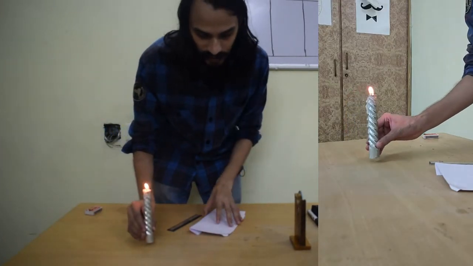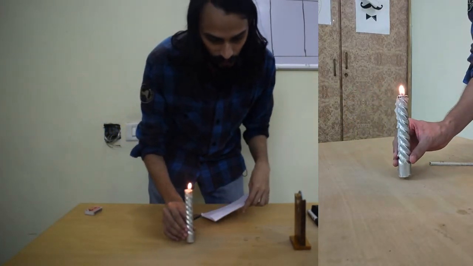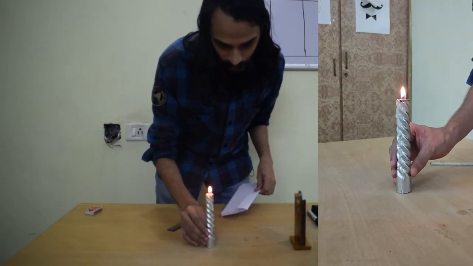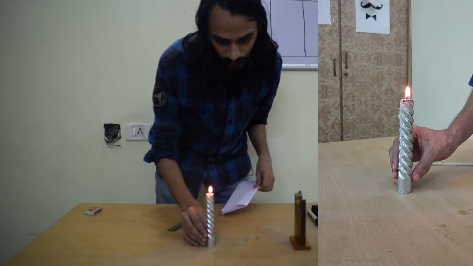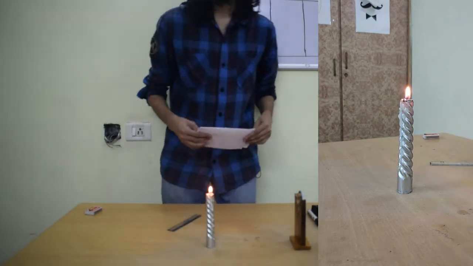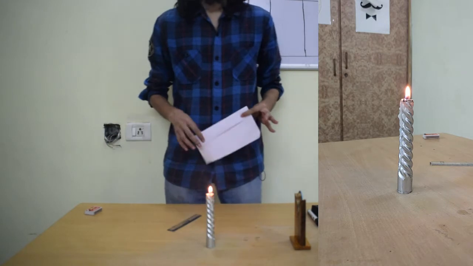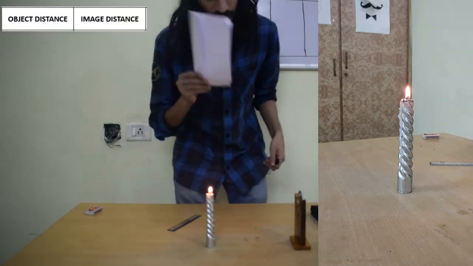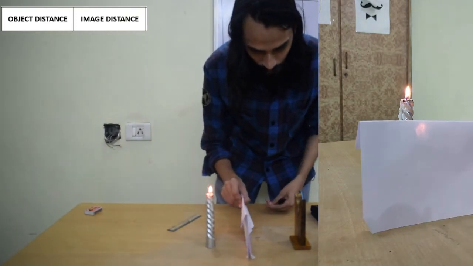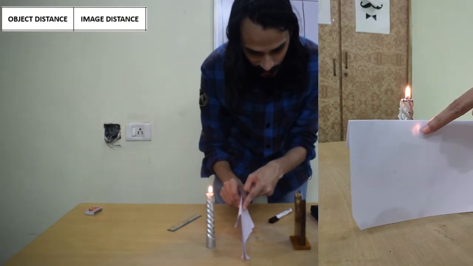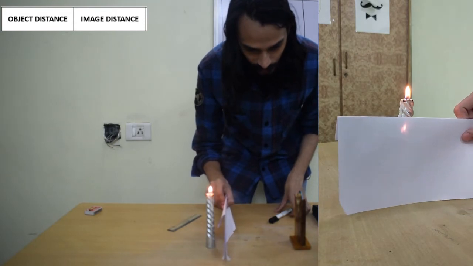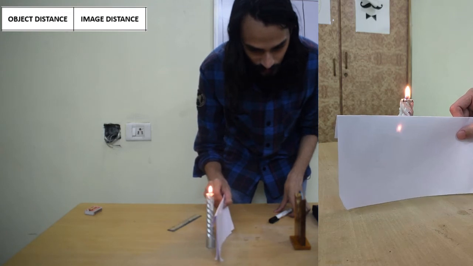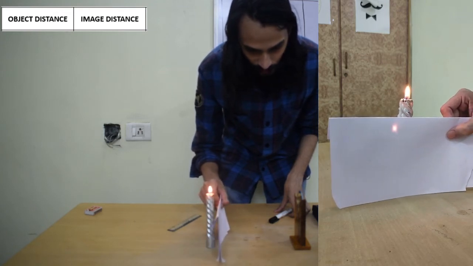Right, so first I'm going to put my candle somewhere over here. Alright, I'll just put it over here. This is the 20 centimeter mark. So right now my candle is at a 20 centimeter distance. Now watch here carefully. You should be able to see a slight glare over here. That is nothing but the image of the candle flame. You see it, it's orange in color, right?